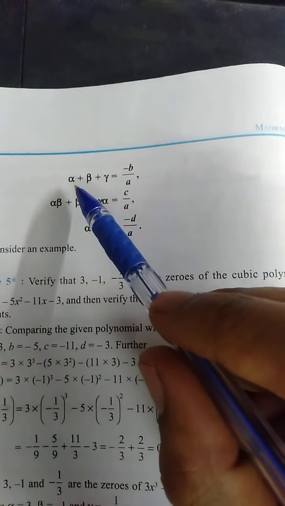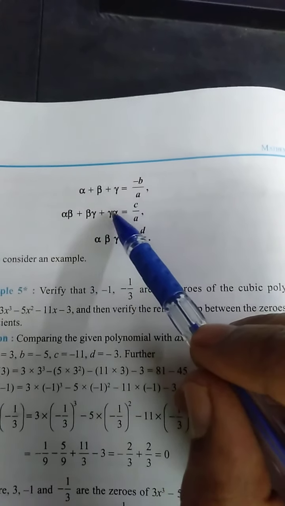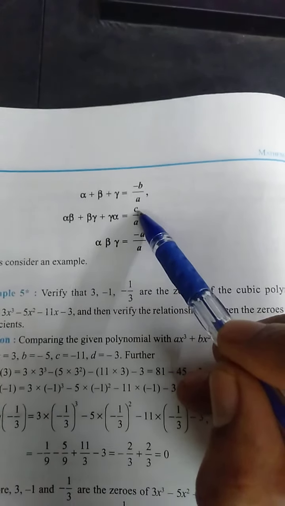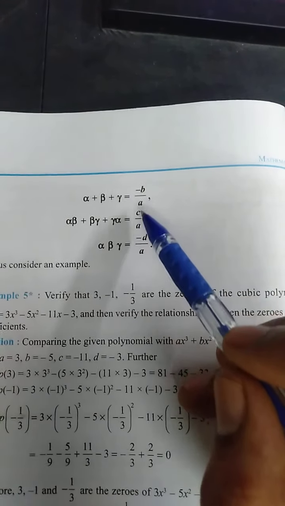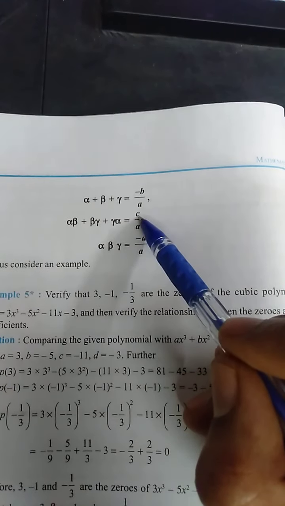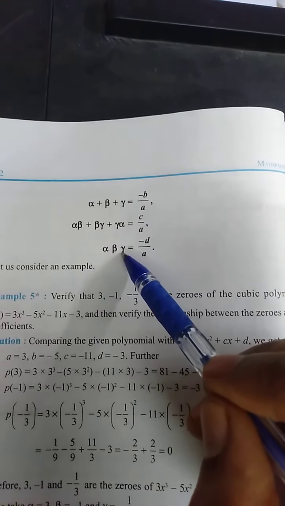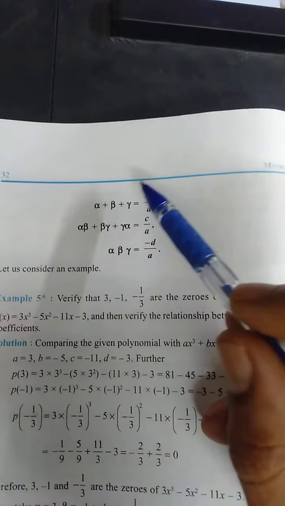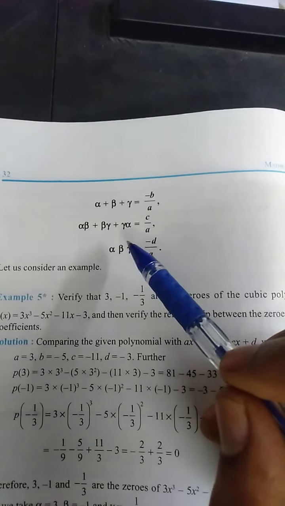The relation between these 3 roots: alpha plus beta plus gamma is minus b by a, and the sum of the products of two roots at a time, alpha beta plus beta gamma plus gamma alpha, is equal to c by a, where a is the coefficient of x cube, b is the coefficient of x square, c is the coefficient of x, and d is the constant. The product of all the 3, alpha beta gamma, is minus d by a. So we have to remember this relation when your equation is cubic. We had the relation for the quadratic equation, and this is the relation between the zeros when the equation is cubic.